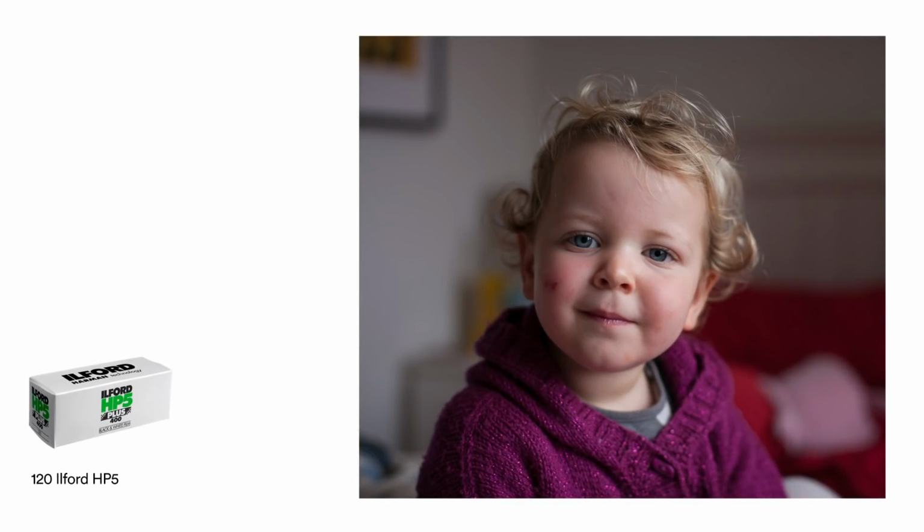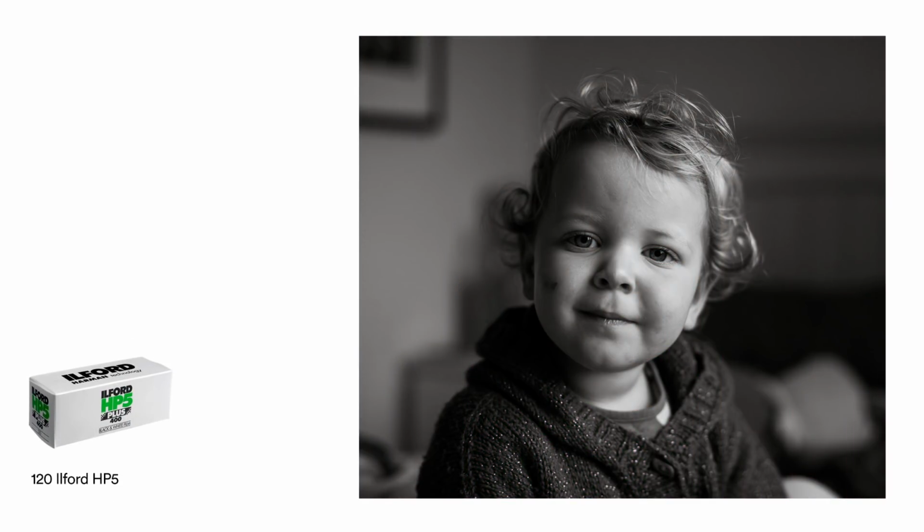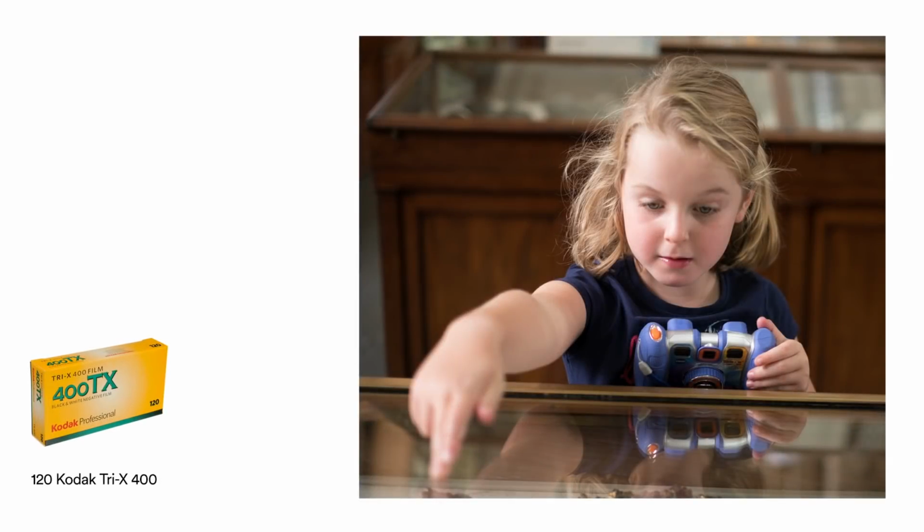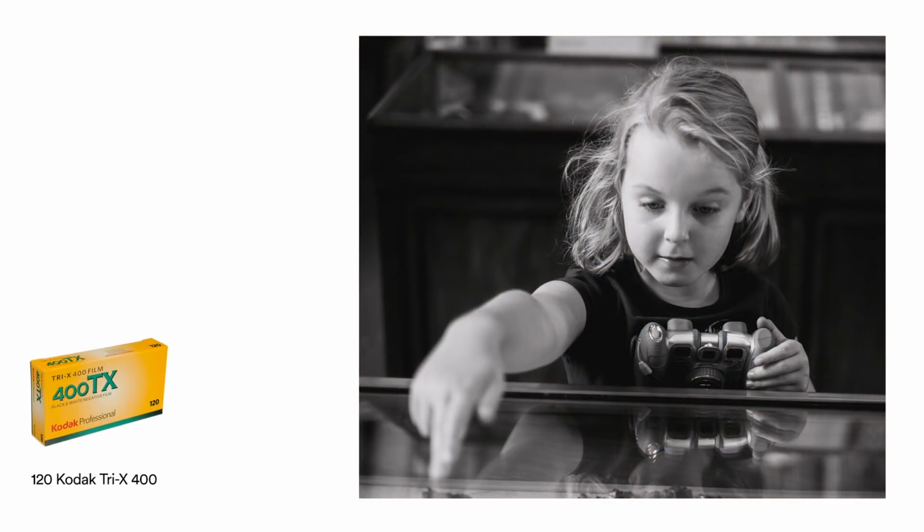And there we go. That is a pretty good match. So I'll just quickly run through some examples of what the presets you get in this pack look like. This is the medium format version of Ilford HP5, which is a very popular black and white stock. This one's Kodak Tri-X 400, which has sort of strong contrast. It's a popular stock for photojournalists.